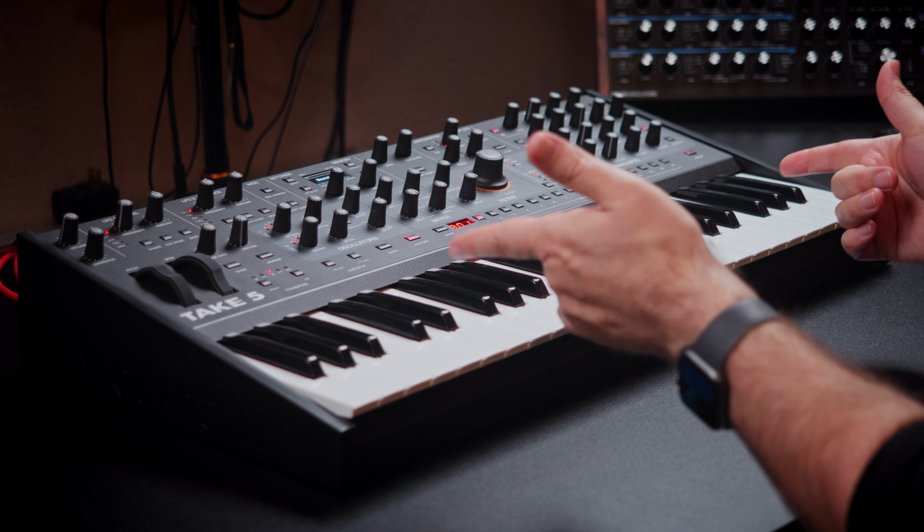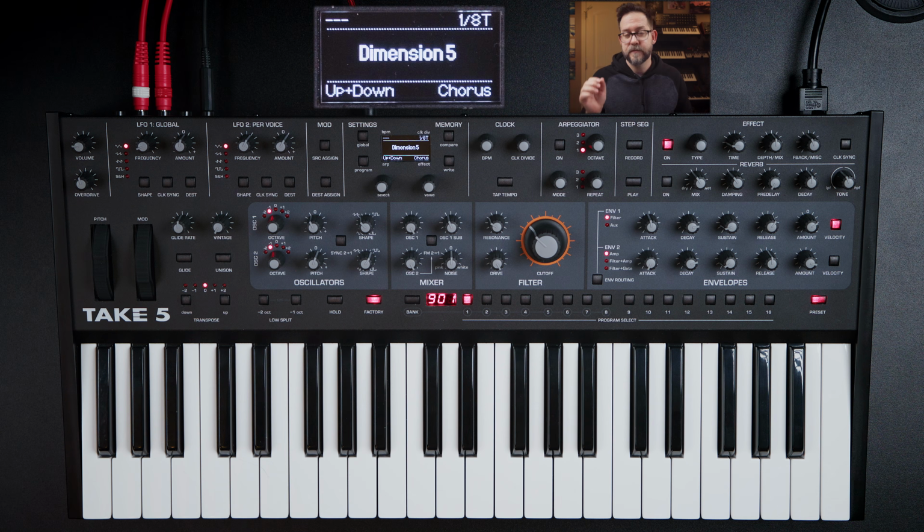I have the Take 5 from Sequential in front of me, and it has firmware 2.0, which is very exciting because this has been out for 2-3 years at this point. To see new features in this box several years down the road is very exciting. So I'm a fan of the Take 5. I like what it has to offer.